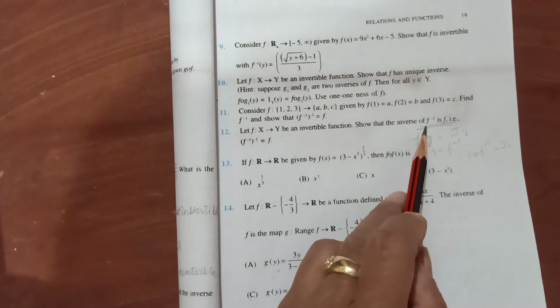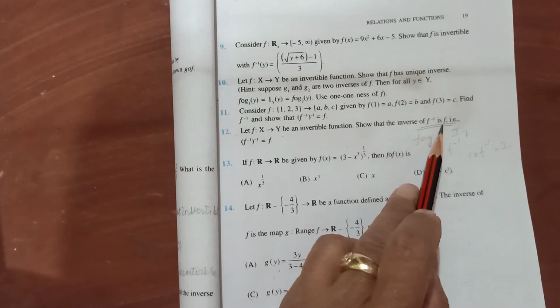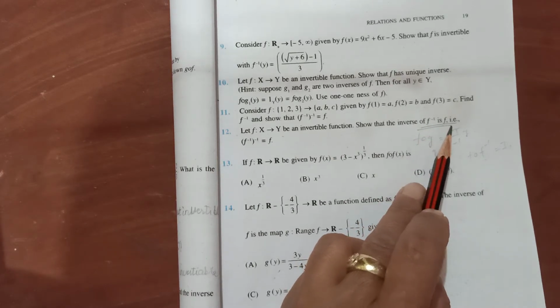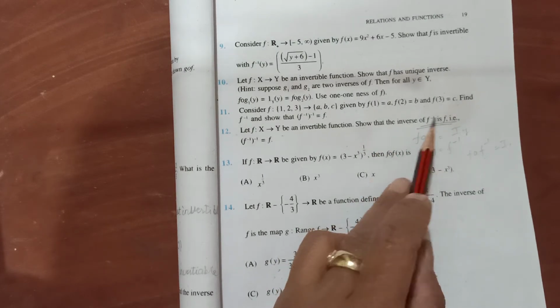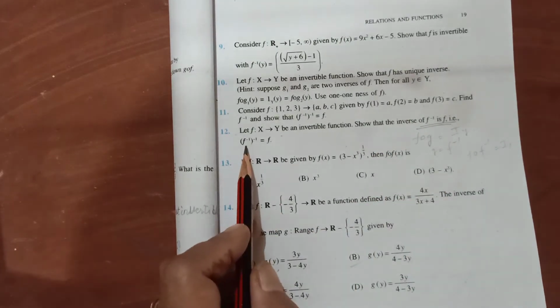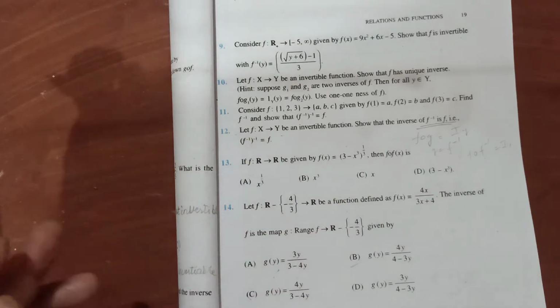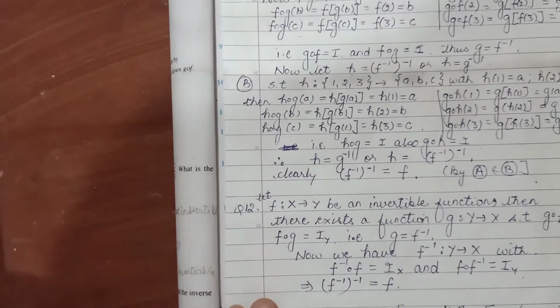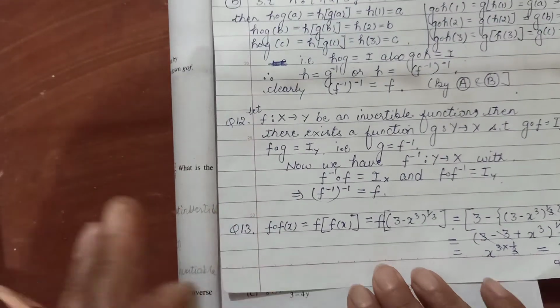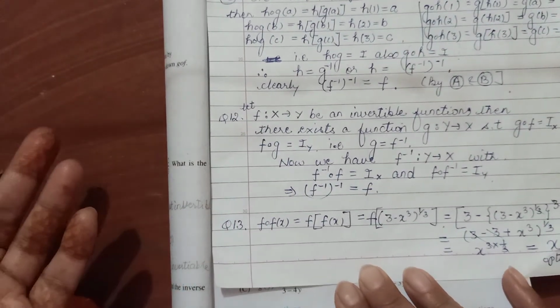Then you have to show that the inverse of f inverse is f, that is, f inverse का inverse is f. All right, it's exactly the same as what we have done in the previous question, children. Only यहाँ पे उसने set नहीं दिया है, तो आपको यहाँ पे खाली quote करने पड़ेंगे results.